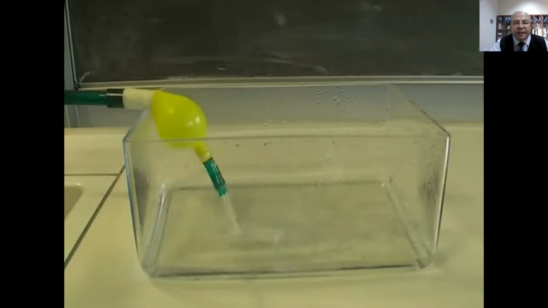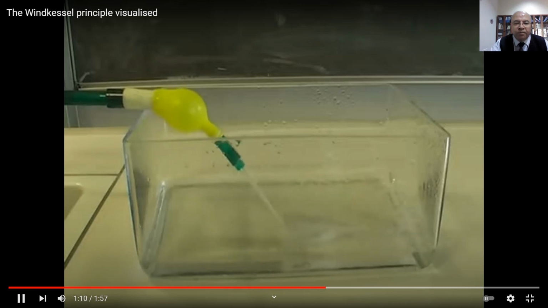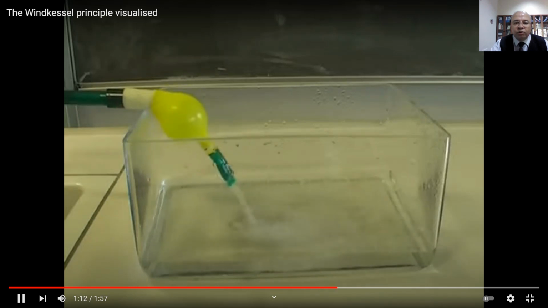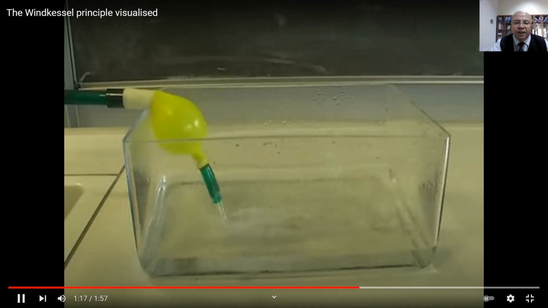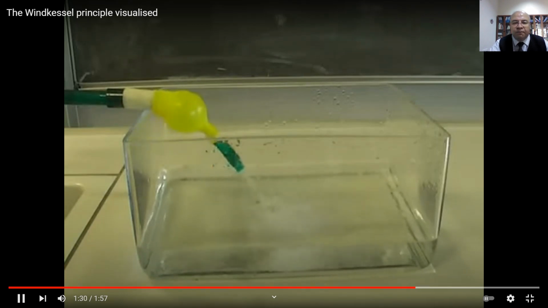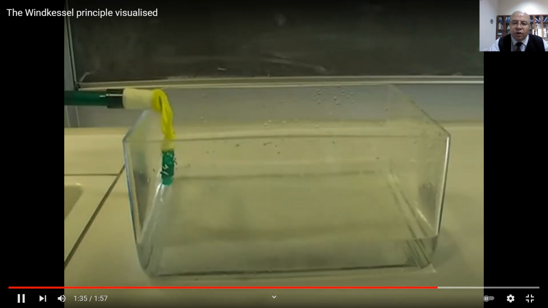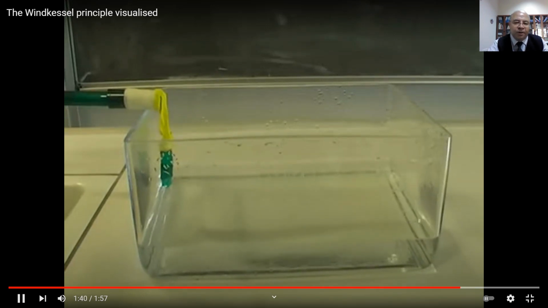Why? Because with each pump, the balloon will be enlarged, and then when the pump stops pumping, the balloon will continue to pump the blood, so that the blood flow in the periphery will be continuous. Okay, so this is a very nice example. I found this on YouTube, so that you can easily understand the function of the aorta. So the balloon represents the aorta. So the aorta behaves like another pump.